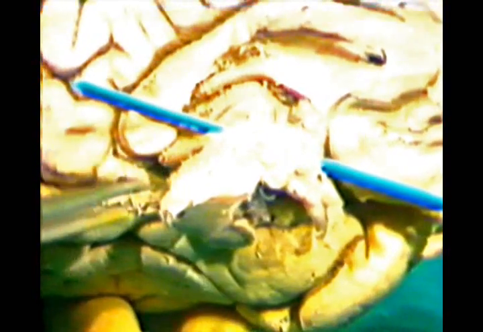This is the lamina terminalis, and this is the pineal body. This is the cerebral aqueduct.